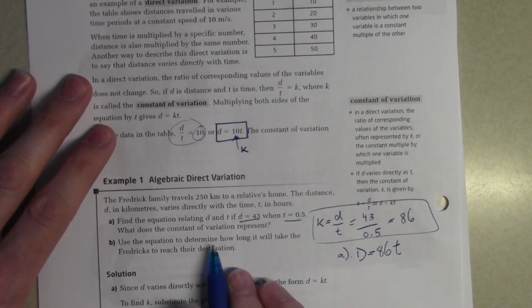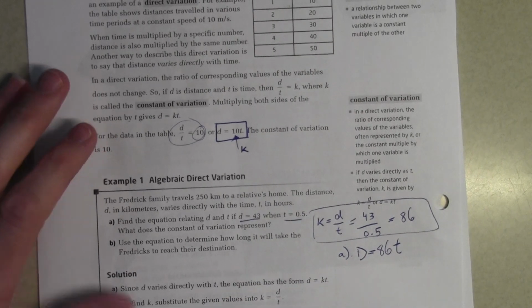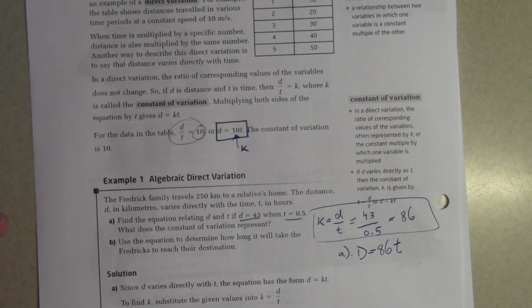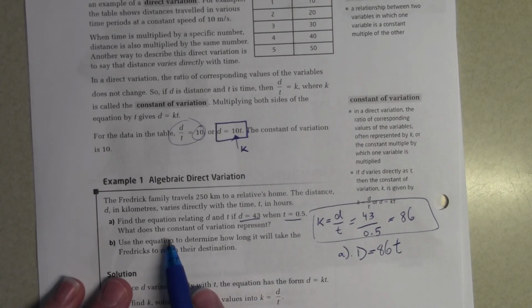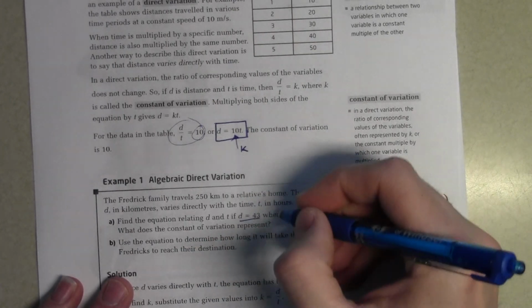What does the constant of variation represent? So what does 86 represent? In our dummies triangle, D equals S times T, right? So in this case, 86 represents what? Matthew, in front of Max. The 86 shows the speed they're going. Yeah, speed, good. Yeah, it's kilometers per hour. Very good. So in this case, the constant of variation represents speed.